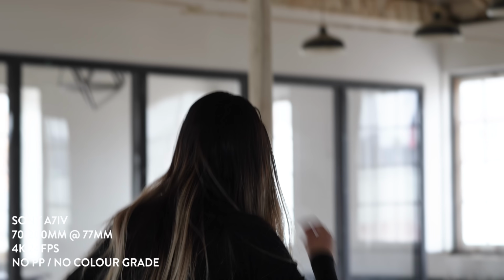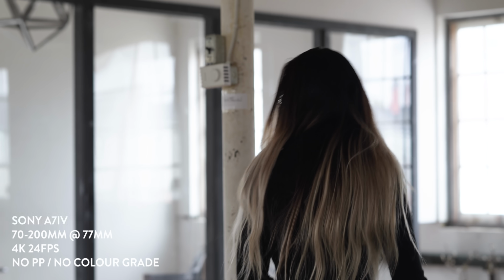The Sony shot is much sharper and offered much more depth behind Maya. This is typically what you and I would think of when we think telephoto.